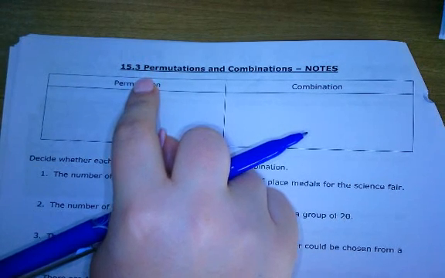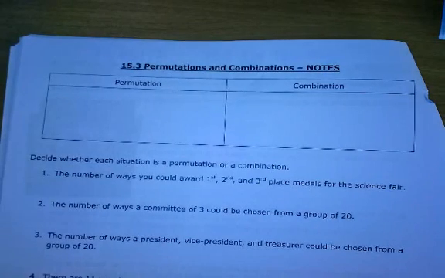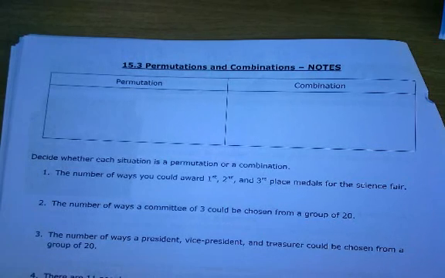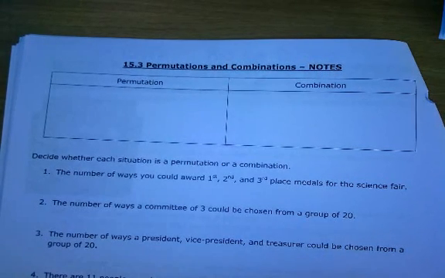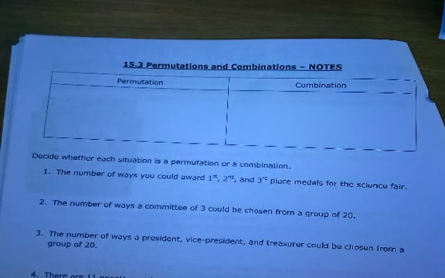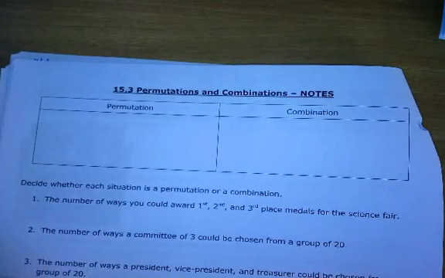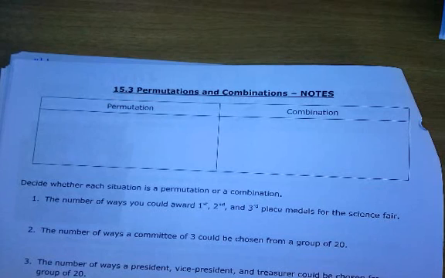Okay, so section 15.3 is starting like our second half of probability, and it's kind of similar to independent and dependent, how we had to decide our solving strategy based on whether a situation was independent or dependent. Now we're going to look at two different types of combinations, and they're called permutations and combinations. So we're going to go over the definitions, practice it a little bit, and then hopefully as we keep going, the examples will help you.